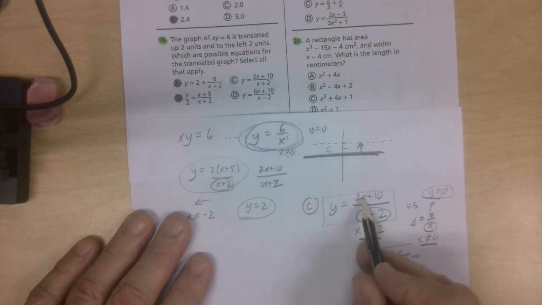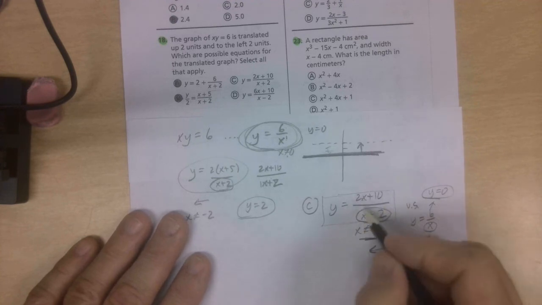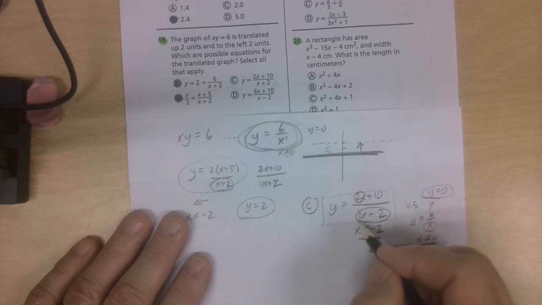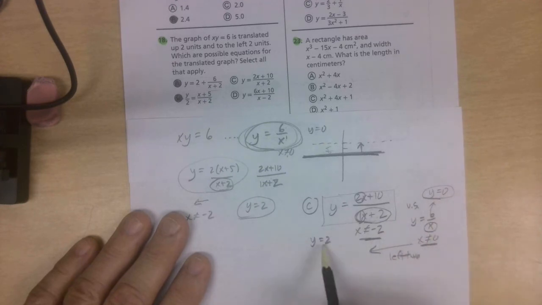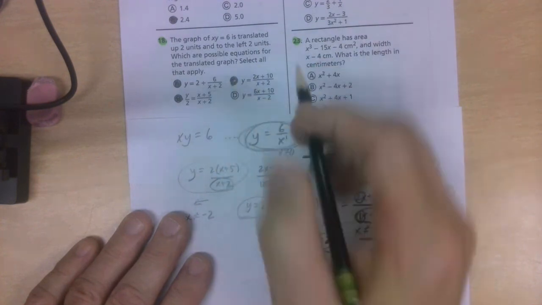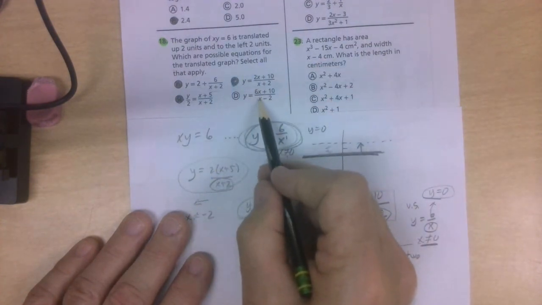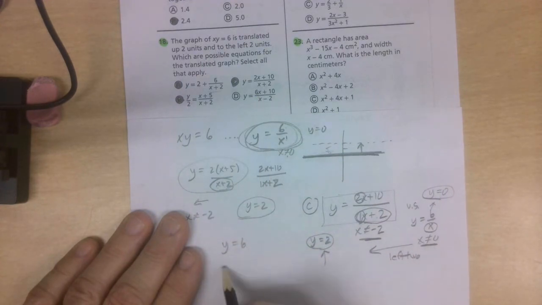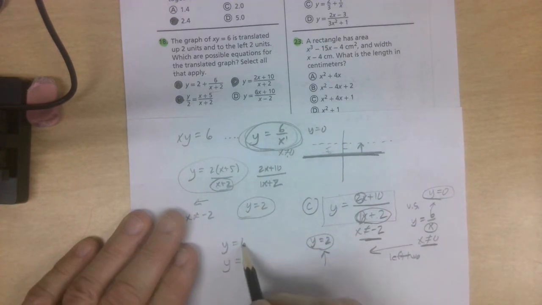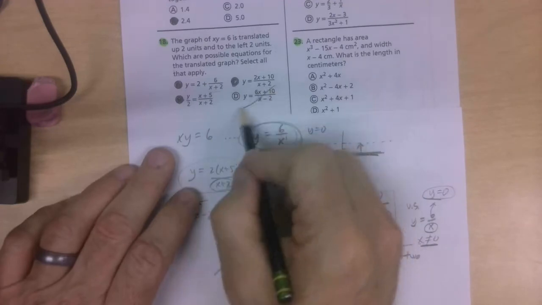This one, because the degrees in the top and the bottom are the same, we just take the coefficients and say y equals 2. Again, from y equals 0 to y equals 2, up 2, so it matches. Now a little quicker, we see this, the horizontal asymptote would be y equals 6 from y equals 0, so we'd say no, letter D does not work.